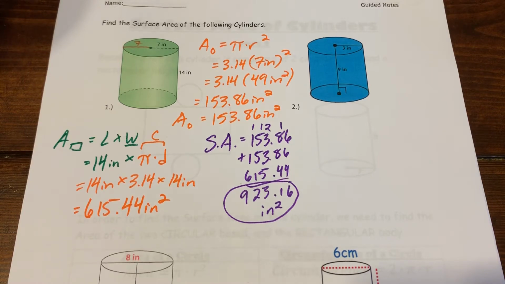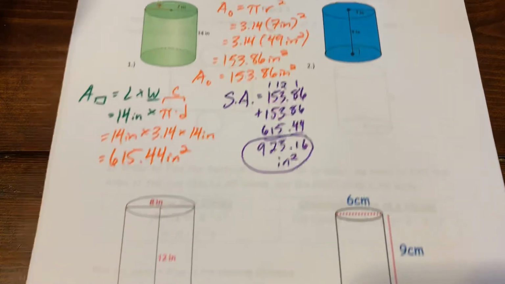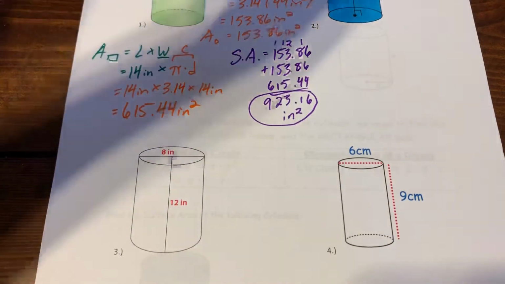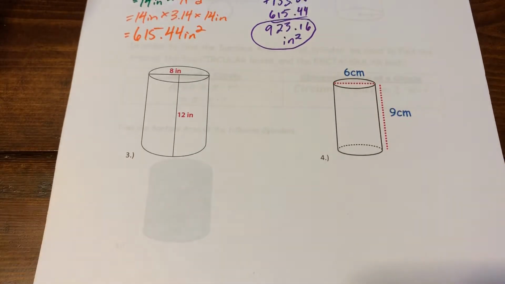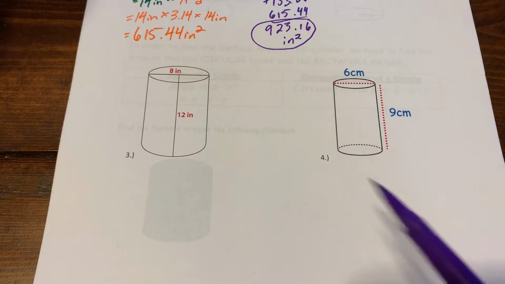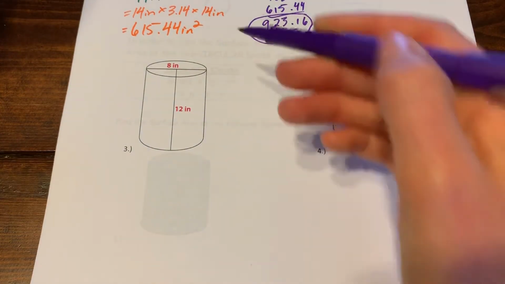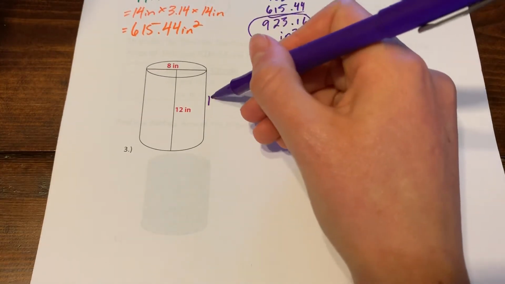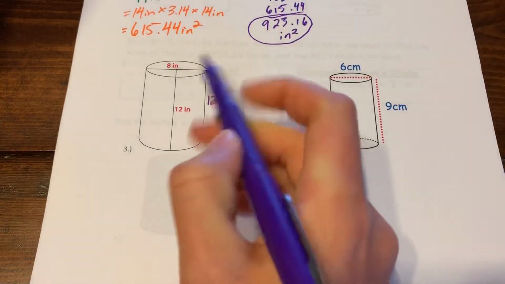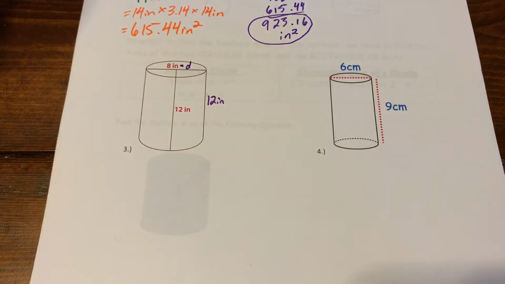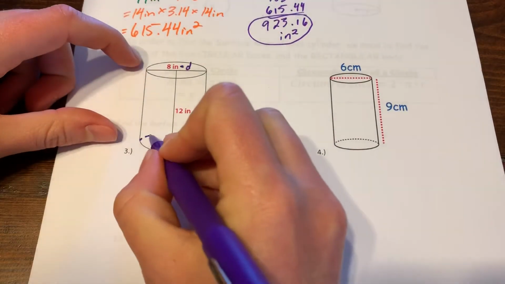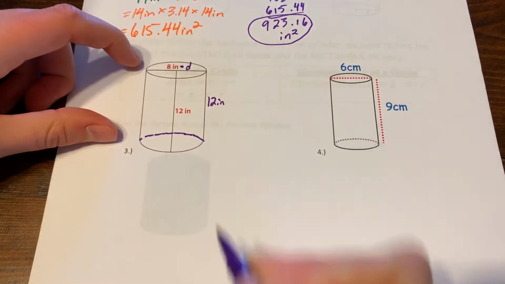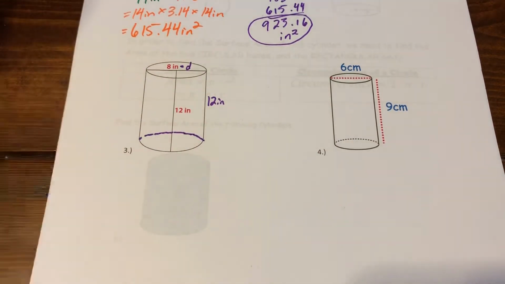All right, let's do one more example together. And in fact, I'm going to do an example down here where I give you the diameter, just to mix it up, because I could give you the radius or the diameter. So the height of the cylinder is 12 inches, and the diameter is 8 inches. To find the surface area, we need to find the area of all the surfaces. If you want to fill in the back side of the circle to help it look more like a cylinder, feel free.